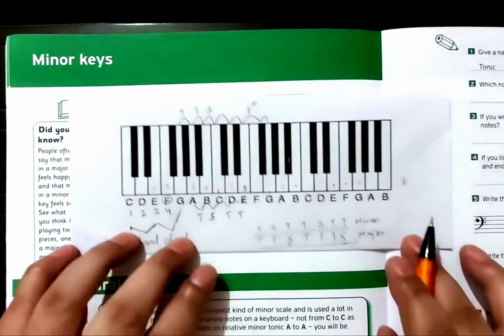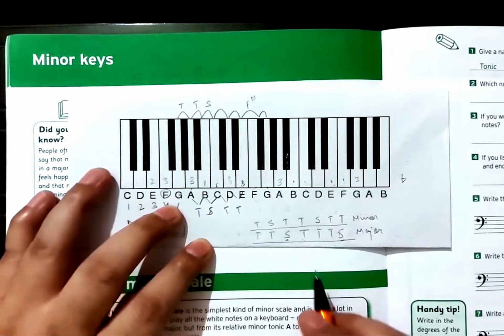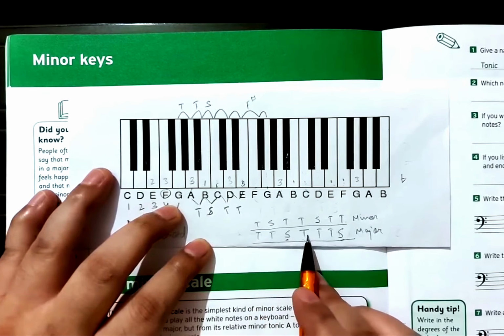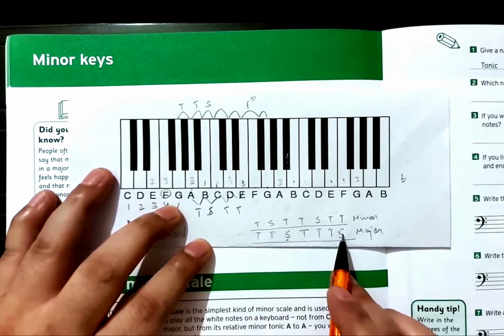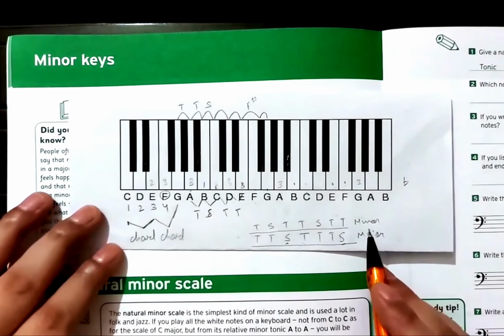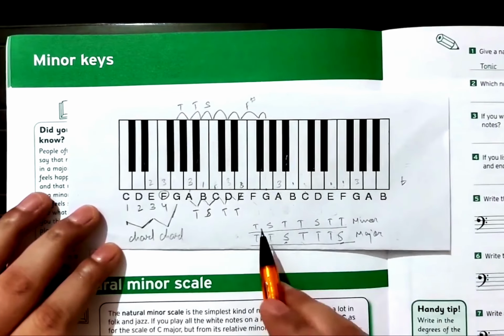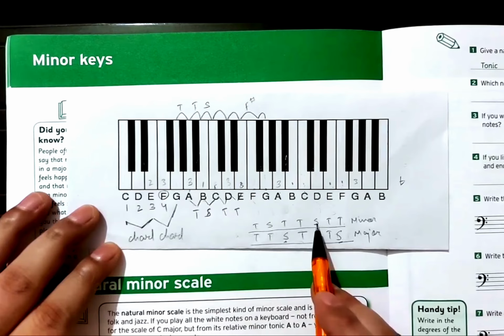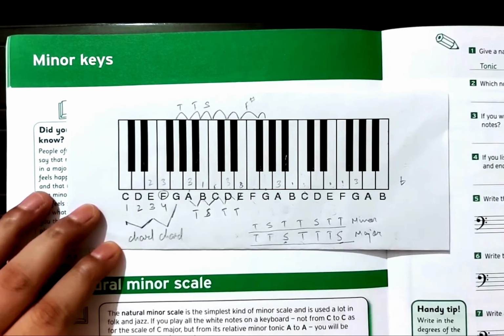Now that I will tell you. In grade 1 I told you in major scales we play tone, tone, semitone, tone, tone, tone and semitone. This is the formula for all major scales, no matter which major scale you are playing. Okay, now for the minor scale it changes. It becomes tone, semitone, tone, tone, semitone, tone, tone. Now what's the difference?